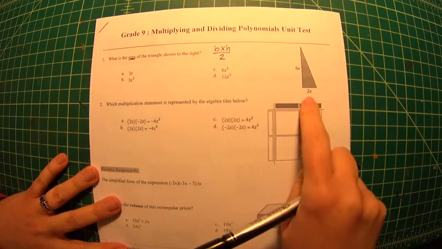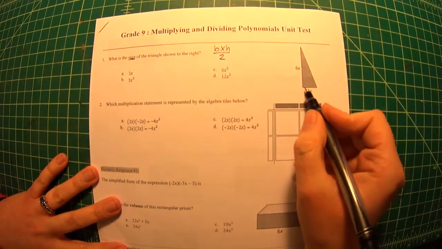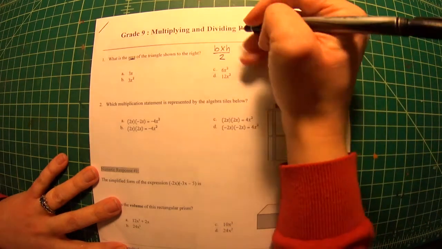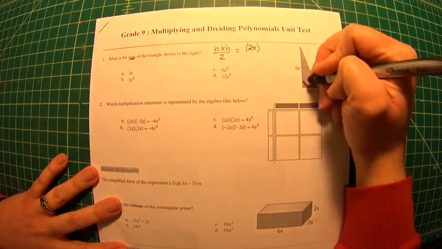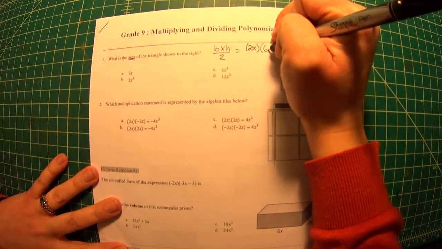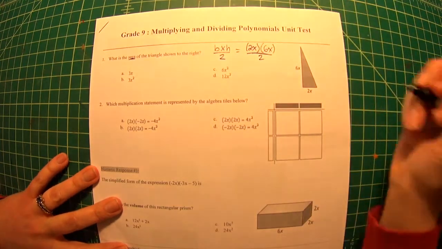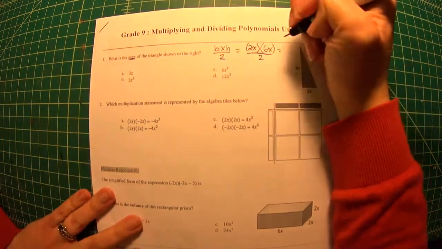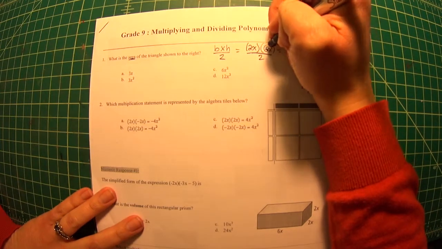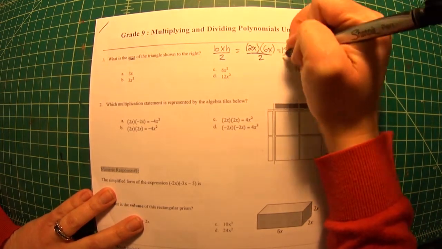Okay, so now we're going to plug the measurements that we have here into our formula. So our base, it shows us, is 2x. Our height, it shows us, is 6x. And then we're going to have to divide that all by 2. So let's multiply the monomials on top first. So 2 times 6 is 12. X times x is x squared.